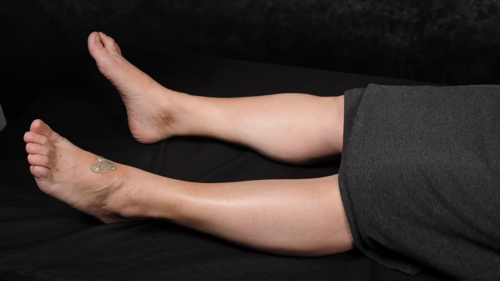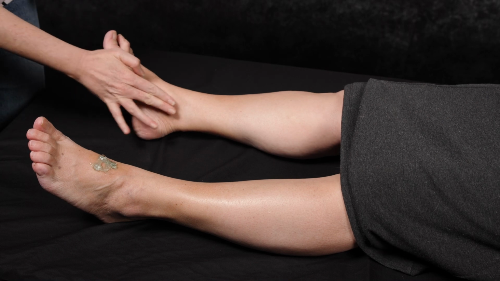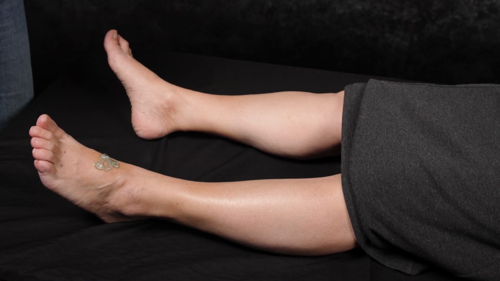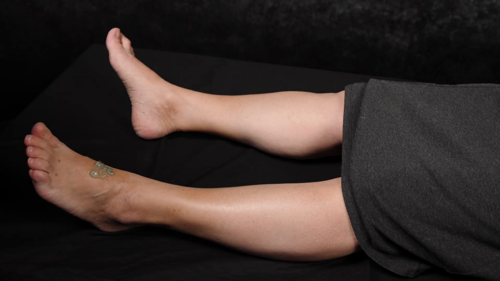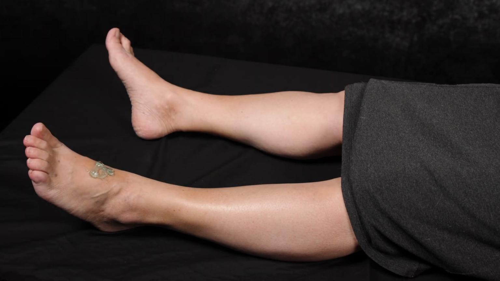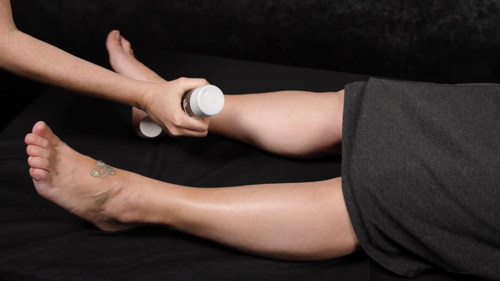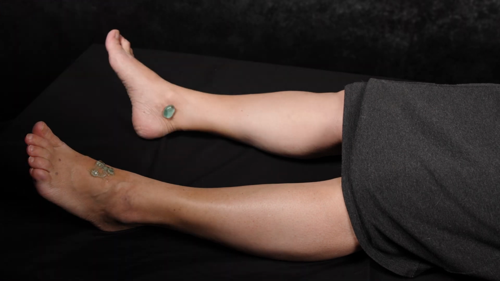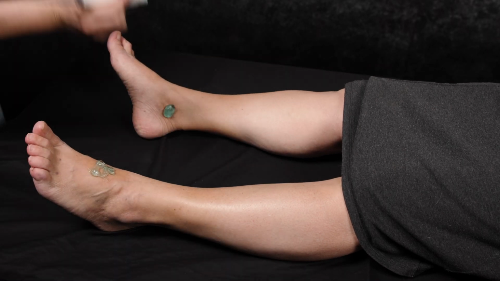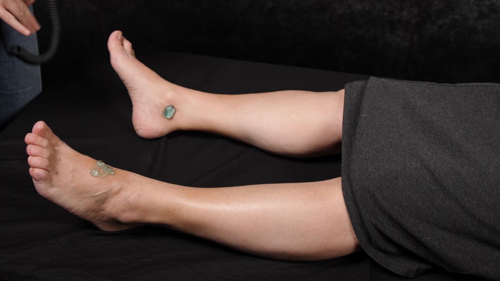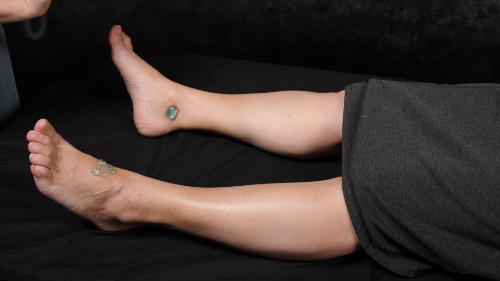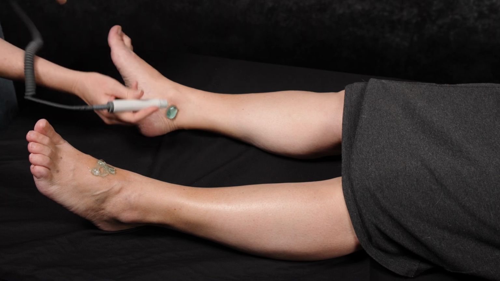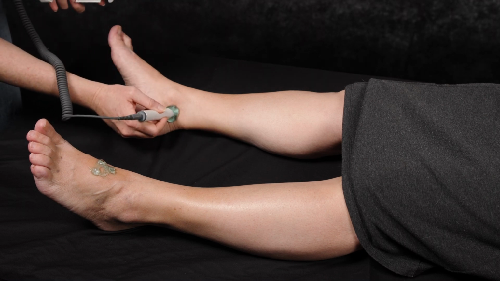The next pulse we will have a look at will be the posterior tibial artery, which is located just behind the medial malleolus. So what I'm going to do is put on my Doppler gel. Again, using lots of Doppler gel and just making sure the foot's nice and relaxed. The patient will inevitably try and pull their foot up to help you, but the foot should be relaxed.